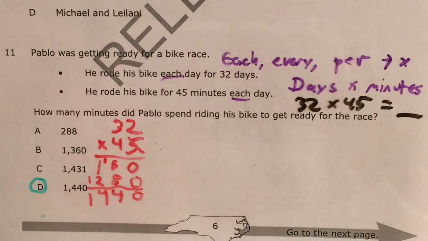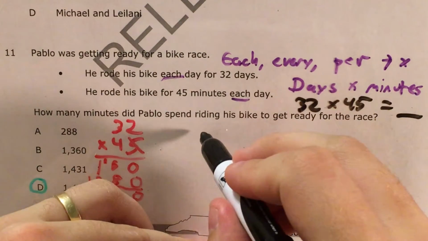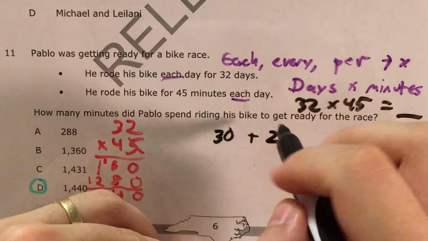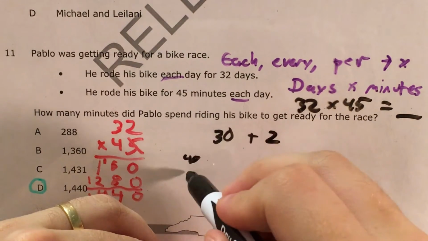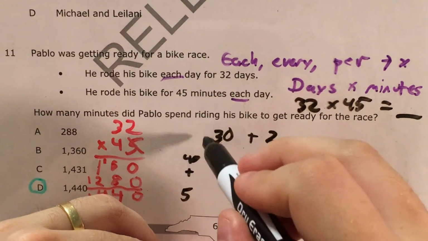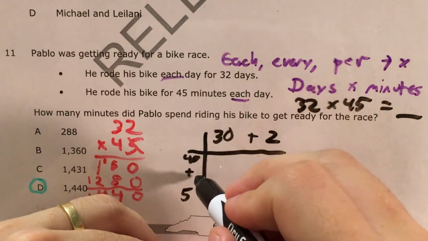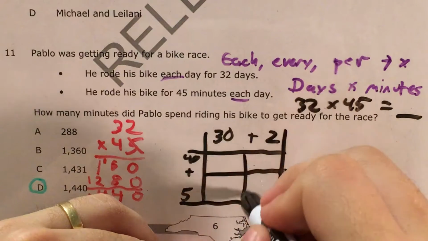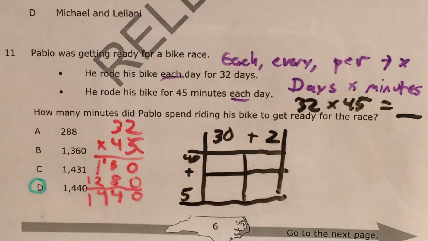For those of you who want to see the other method that I know some people like to use, I learned this in training, but I actually got it first from one of my students. The idea is that you split each number up into 30 plus 2, and then 40 plus 5, and you draw a box. You figure out each individual multiplication problem, and then you add all of those together.